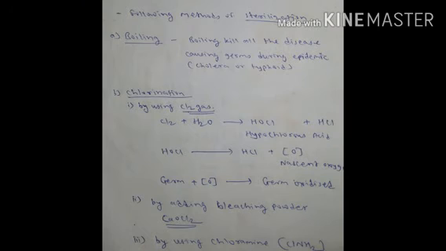Boiling is the method used to kill all the different types of germs present in the water. This method is commonly used for household purposes and is not useful for a municipal corporation because it's very expensive. Now the second type is known as chlorination.